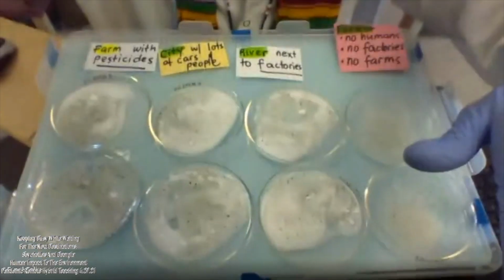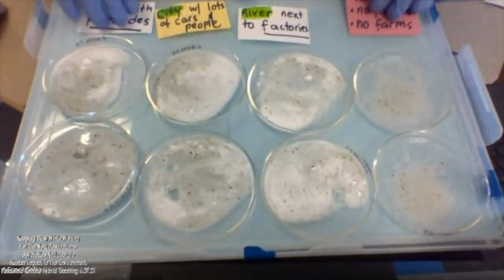Similar to the rest of the environment, this forest has two samples. Now let me show you once again the entire plate. They are separated by means of dishes and each has a soil sample.